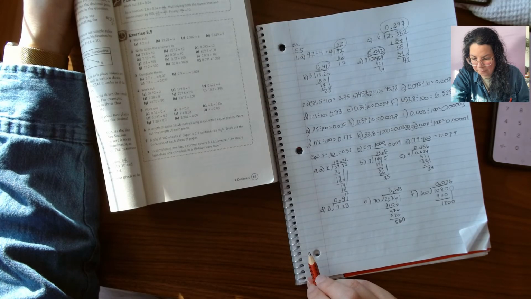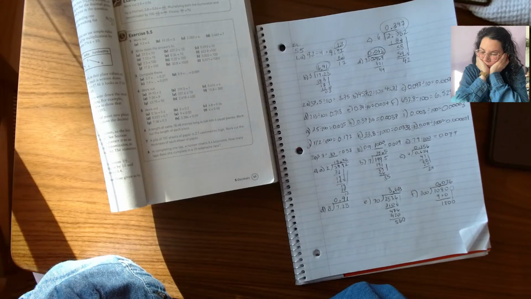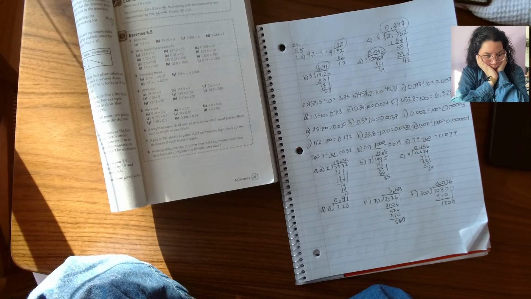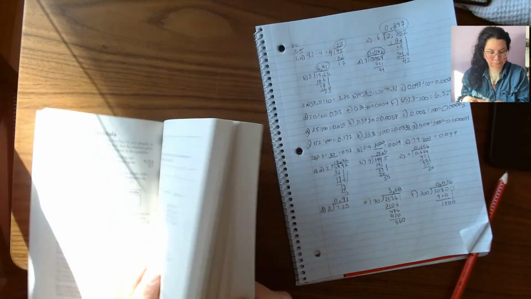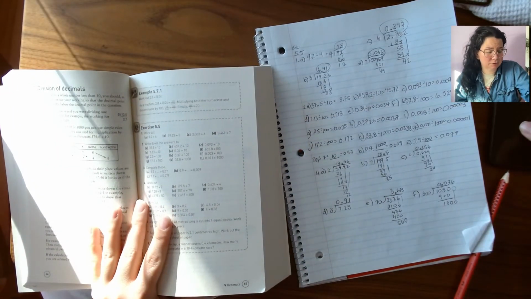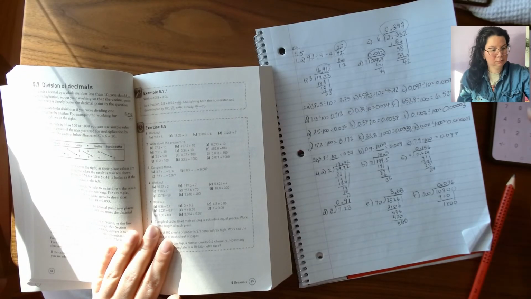G. Did I do that right? Yeah. I mean, I could just also do it on the calculator here. So I do 257.6 divided by 70. 3.68. Perfect. Okay.